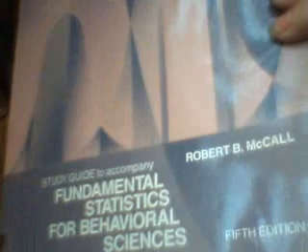We will now move to Fundamental Statistics for Behavioral Sciences by Robert B. McCall, 5th edition. Mr. McCall is from the University of Pittsburgh. It was put out for Harcourt Brace Jovanovich.